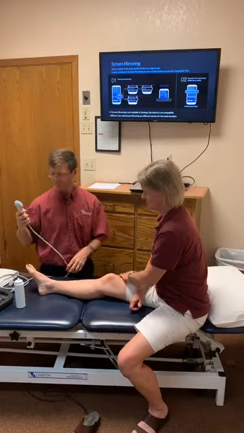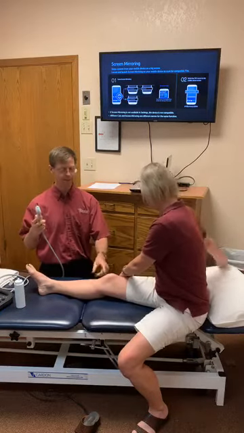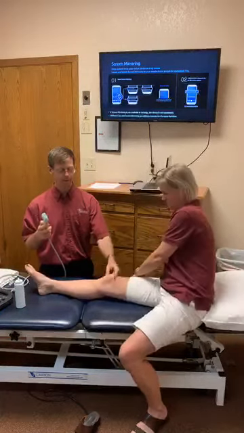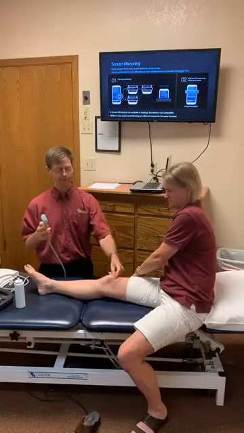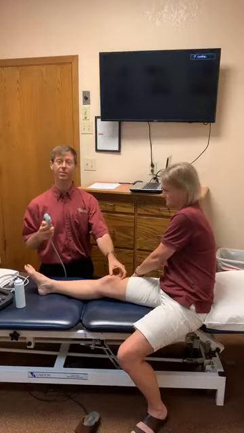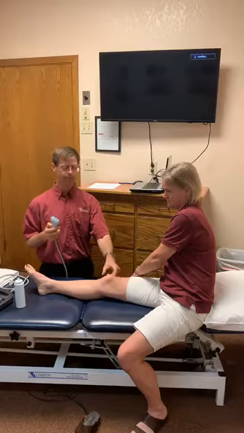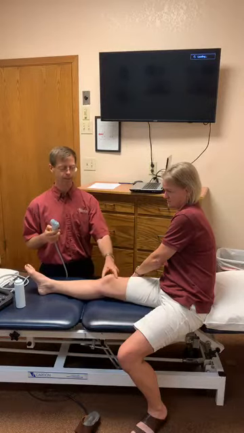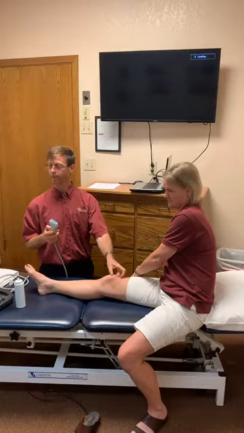So what we're going to do is we're going to look at the knee here. We're going to start by doing a little bit of a look up here at the quad tendon. We talked about tendonitis, so we'll be able to evaluate and look at the knee here. We'll see part of the kneecap.